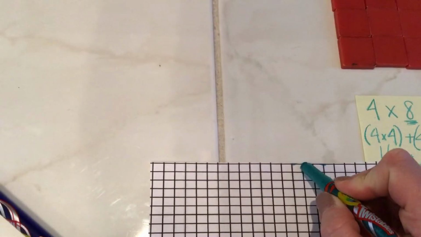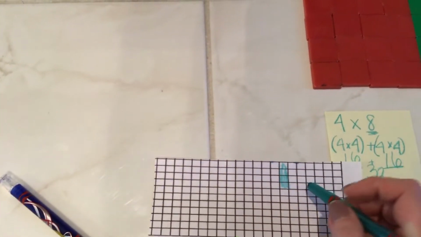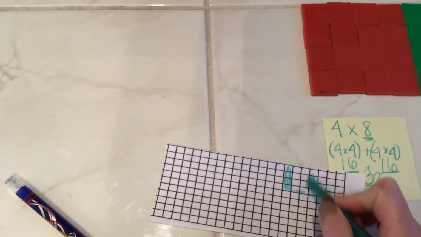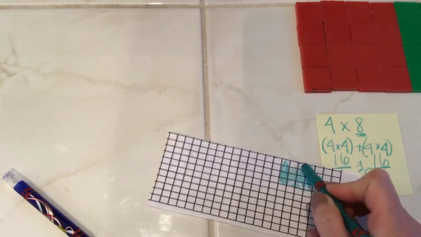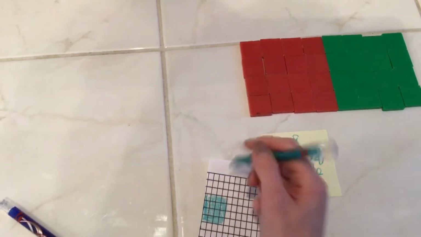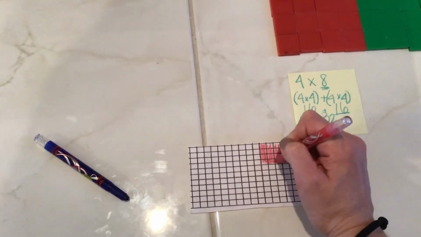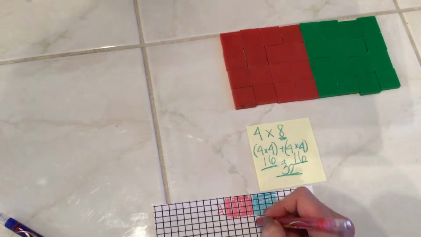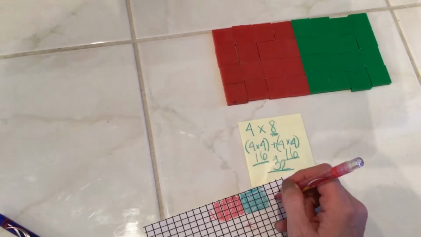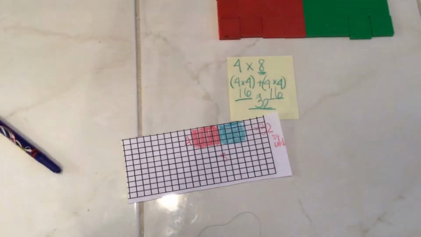Okay, now I'm going to draw that on my grid paper. Sorry about that, I don't know why my camera keeps getting fuzzy and going in and out of focus. There's my 4 rows. I'm going to get my 4 columns. I'm so sorry guys, I'm trying to color this the best I can with one hand on the camera and one hand on the sheet. And I need to add my other 4 rows and 4 columns. Okay, and my problem is 4 times 8, and 4 times 8 equals 32 square units. Great job.